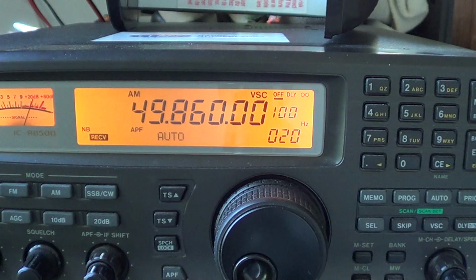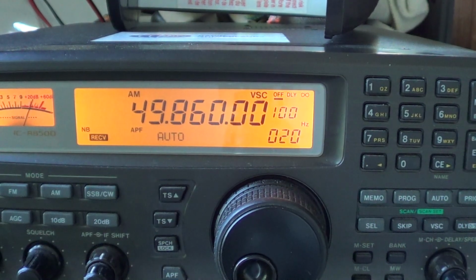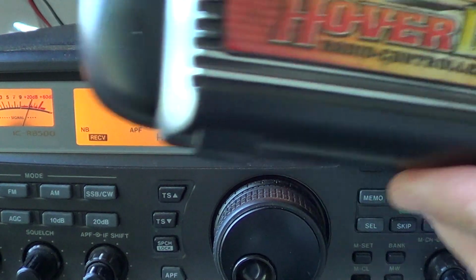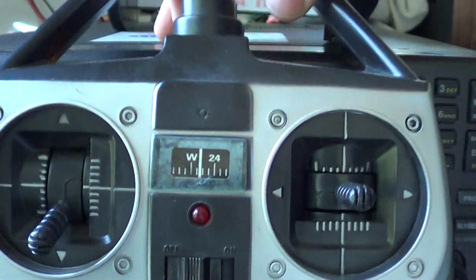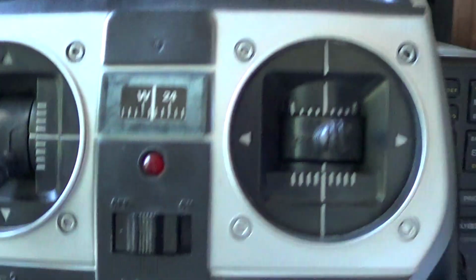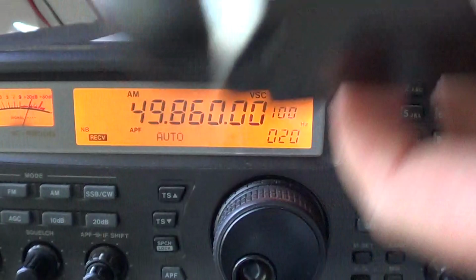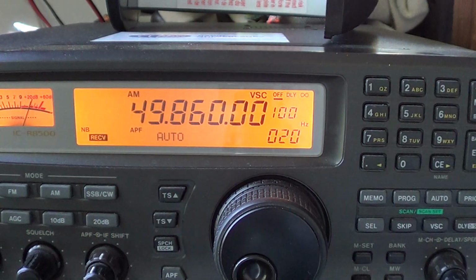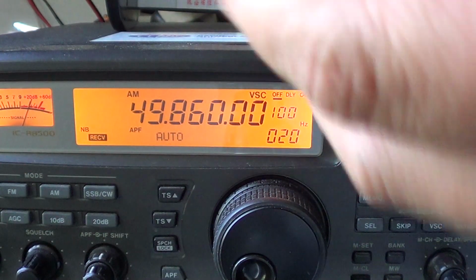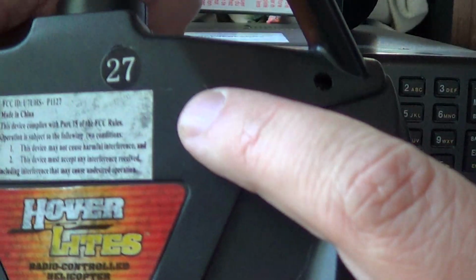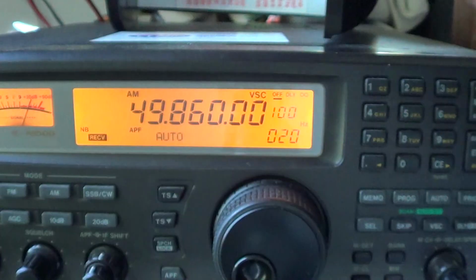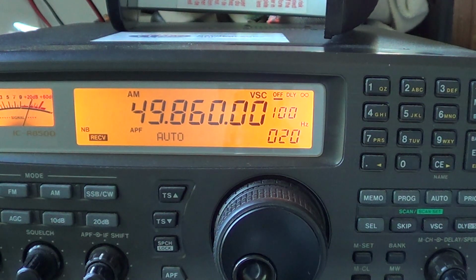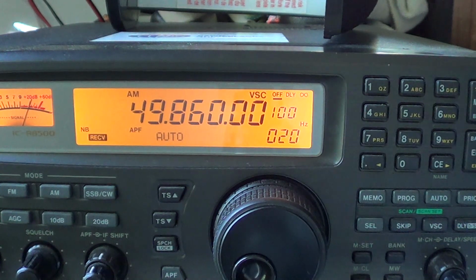An example of the 27 megahertz is this control. This is a control for a little helicopter that I bought. A cheap little helicopter, $30, radio control. But this one says on the back 27 megahertz. 27 is in the old CB, Citizens band.